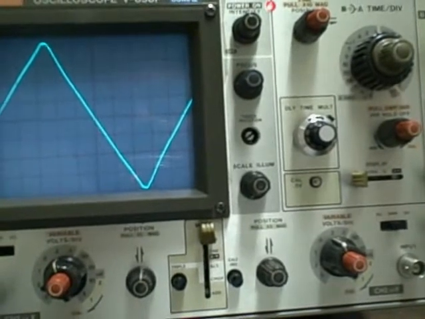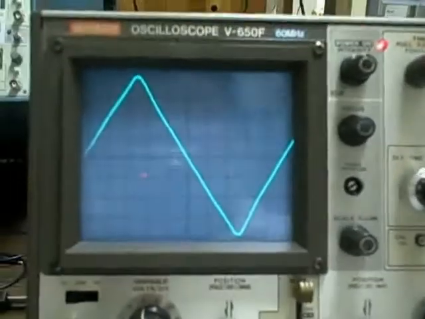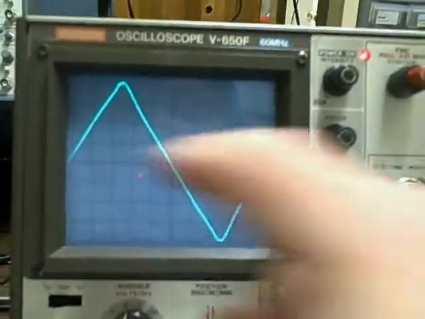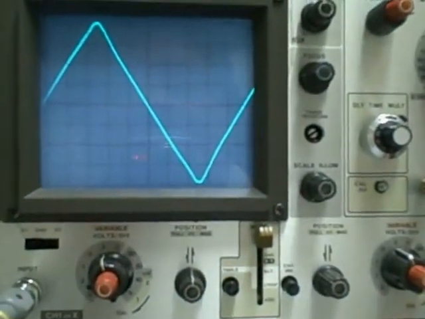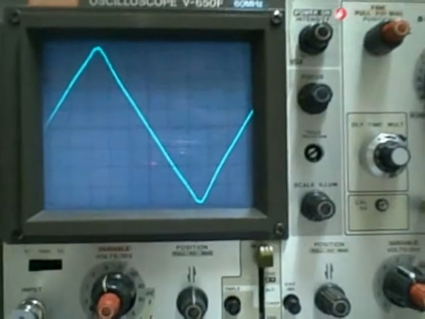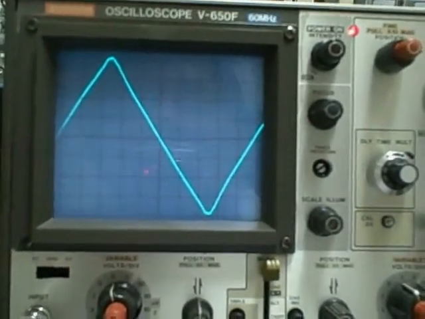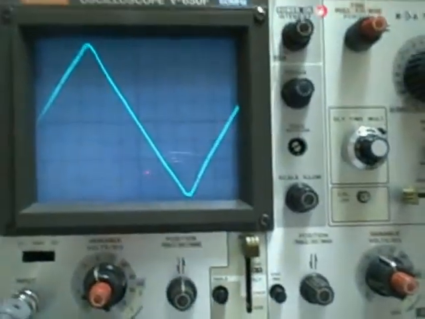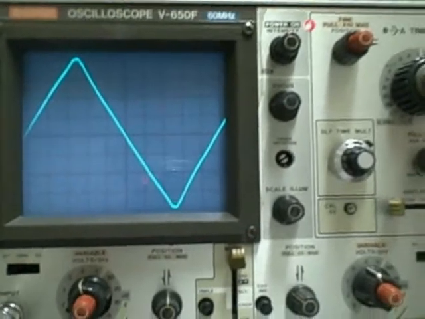Alright, we're at 0.2 volts per division. At 0.2 volts per division, we've got full scale deflection. That's 0.8 volts up, 0.8 volts down. We're running at 2 megahertz, and we are displaying a linear signal.